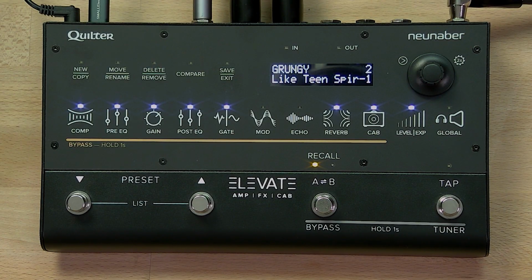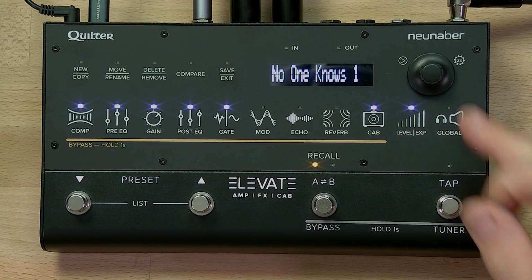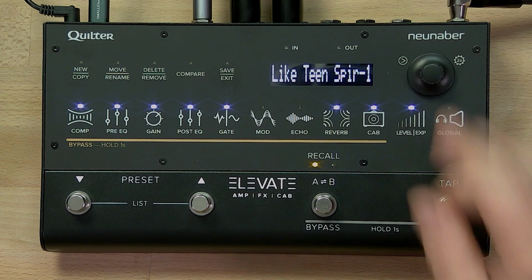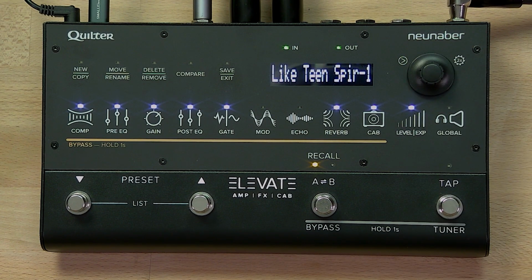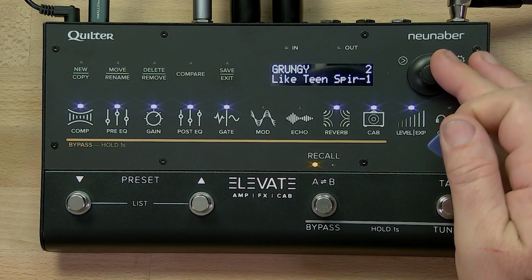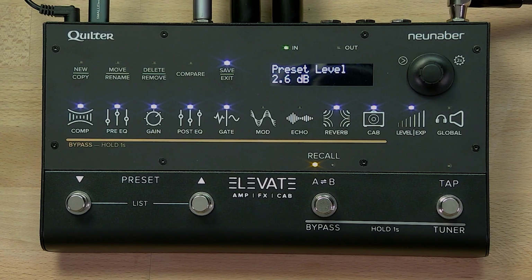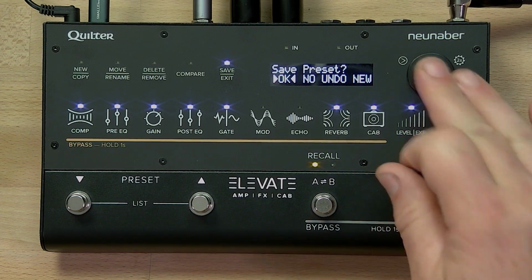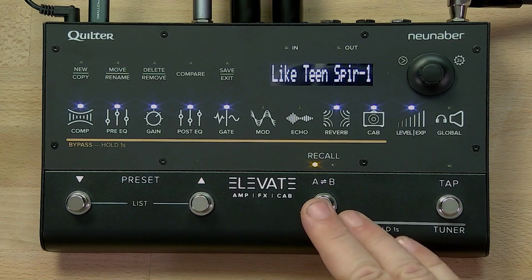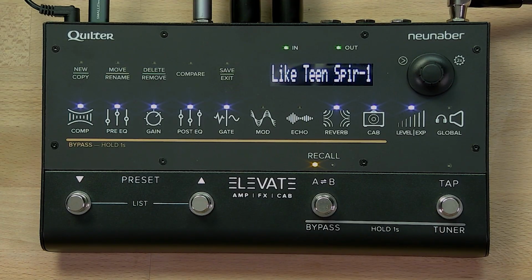So in this example that I just made here, we'll go to the first song here, No One Knows. Right? So I play that. Now I switch to the next one. And it's louder. And I want to change that. So, okay, turn that volume down. And, like Teen Spirit, I'm going to hit the volume and turn that preset level down. But now if I want to go back and compare, I have to save the preset again. And now I can go back and compare.